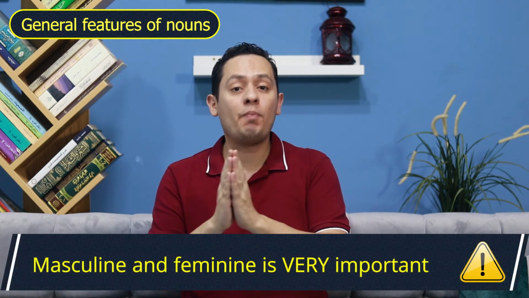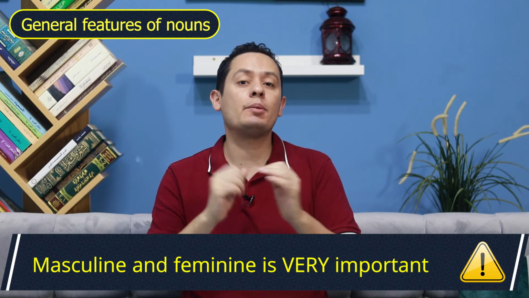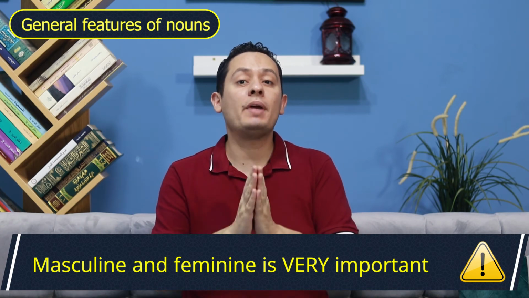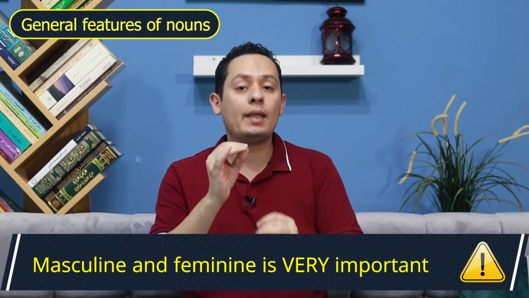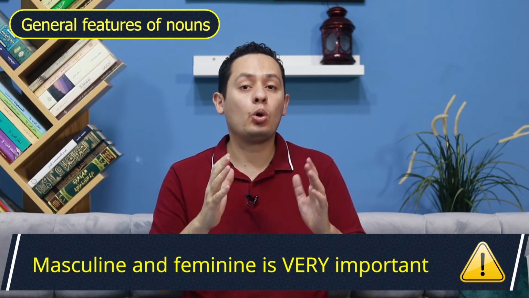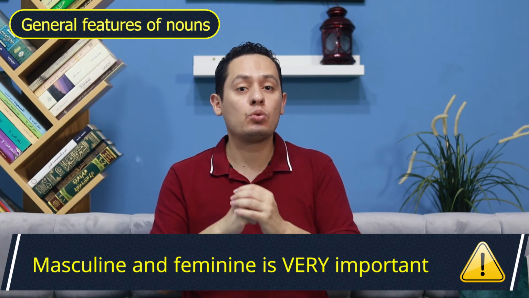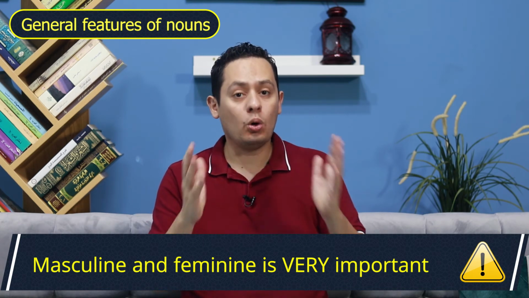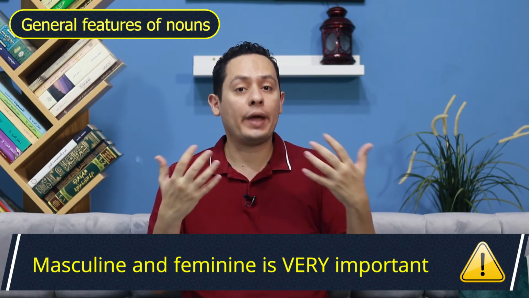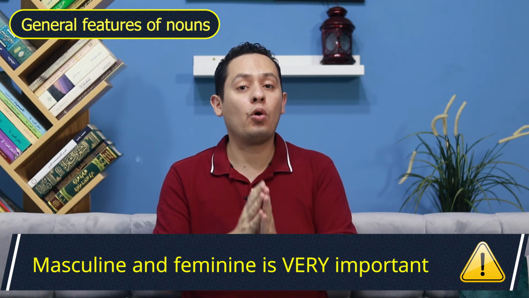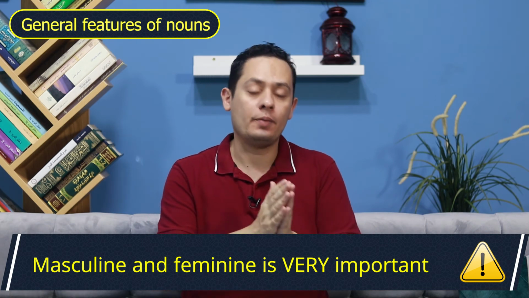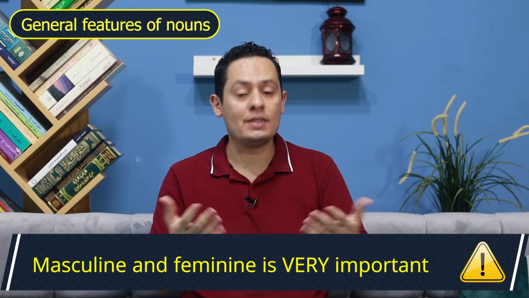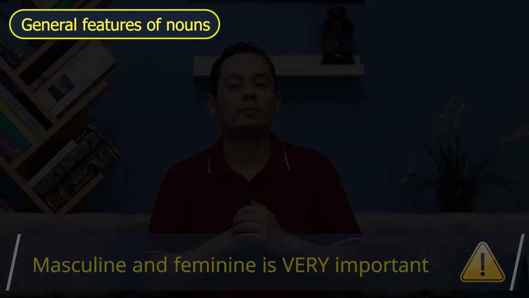The subject of masculine and feminine is important because many things in the sentence depend on this. Pronouns that come with each word depend on the gender of the word. Also, the verb conjugation is different for the masculine and feminine, and adjectives, and so on.